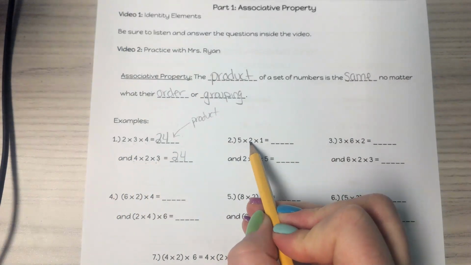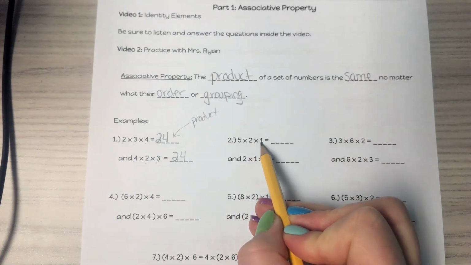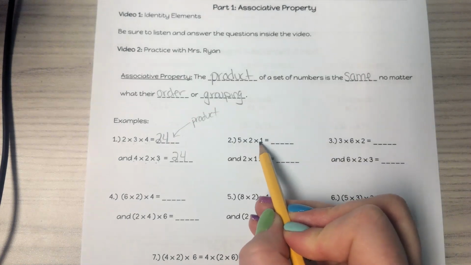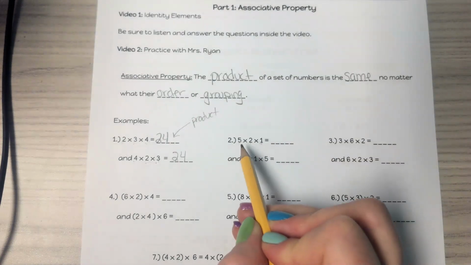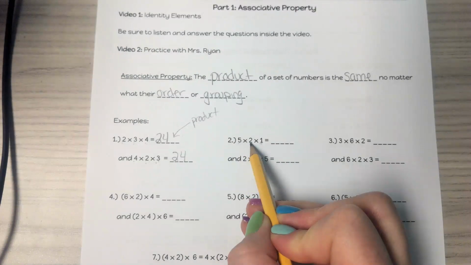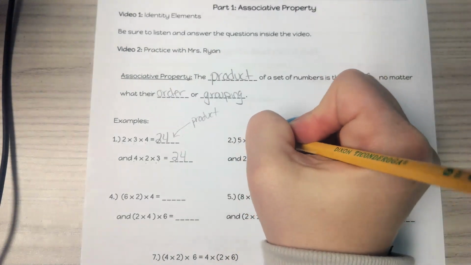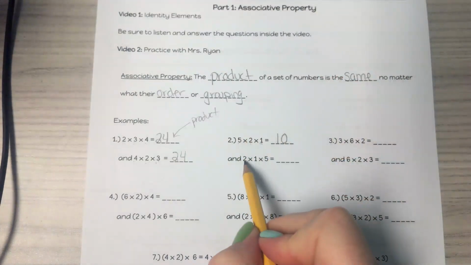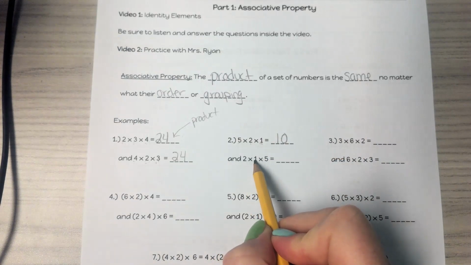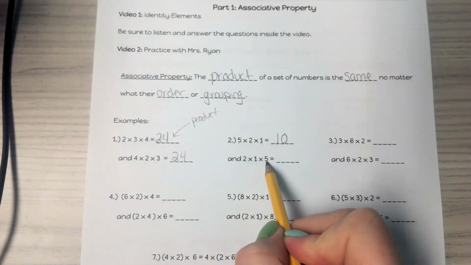5 times 2 is 10. 10 times 1 is 10, because of the identity property, do you remember that? Anything multiplied by 1 results in itself. So 5 times 2 is 10. 10 times 1 is 10. 2 times 1 is 2. 2 times 5 is 10.